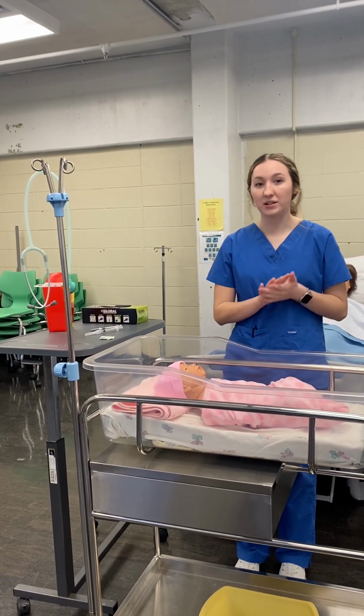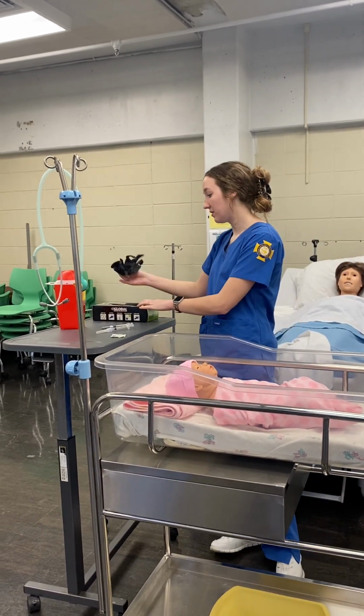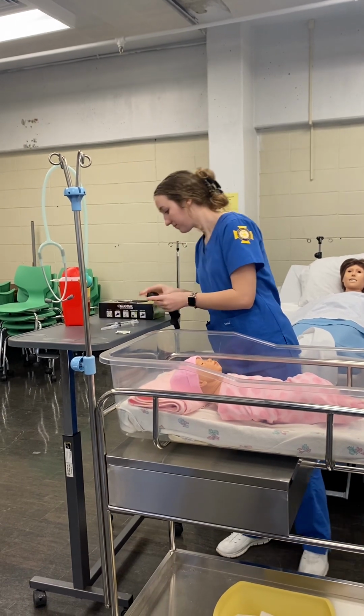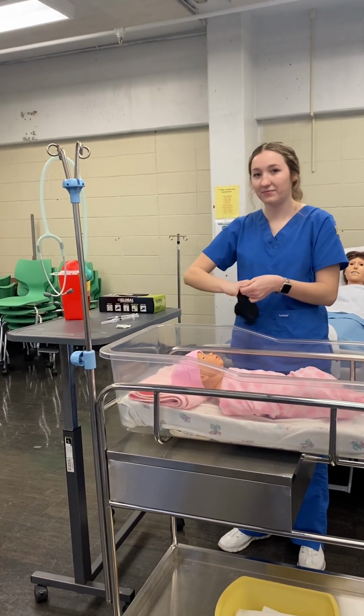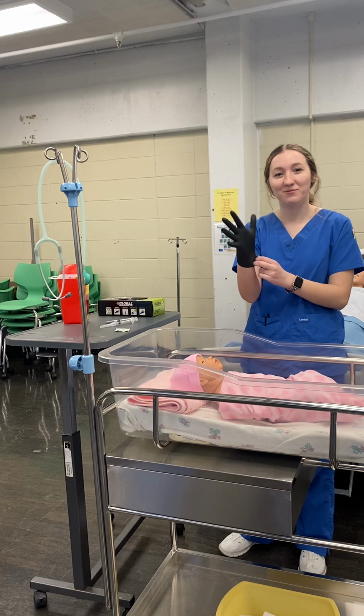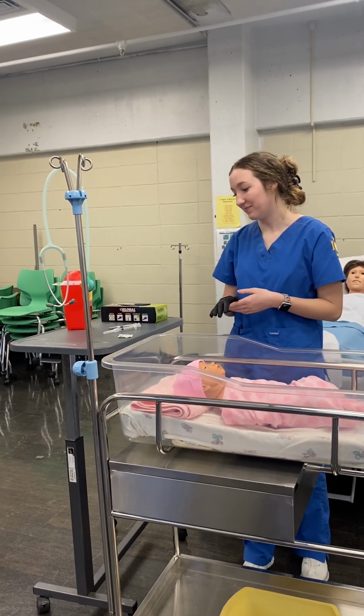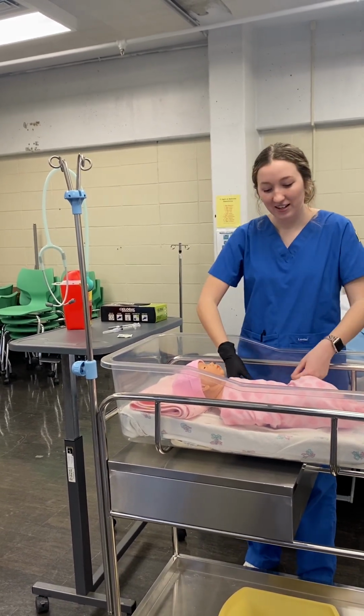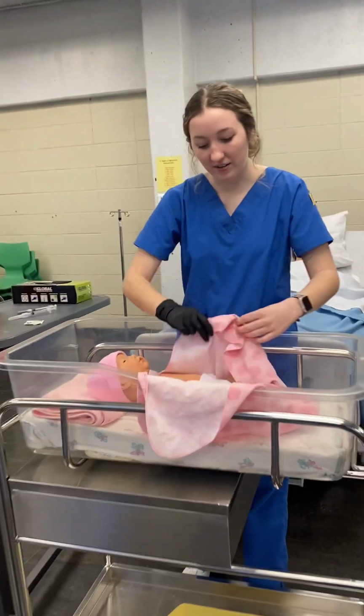So I perform hand hygiene. I'm going to put on my gloves. I would have 2 gloves in this scenario. So I'm going to prepare my patient.